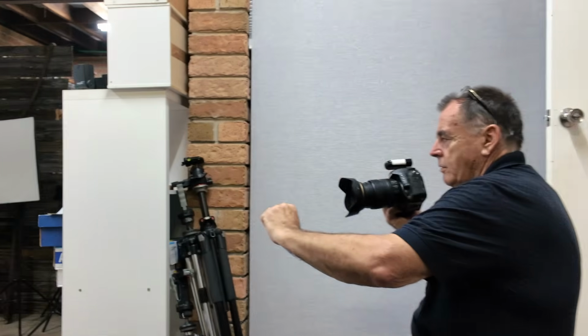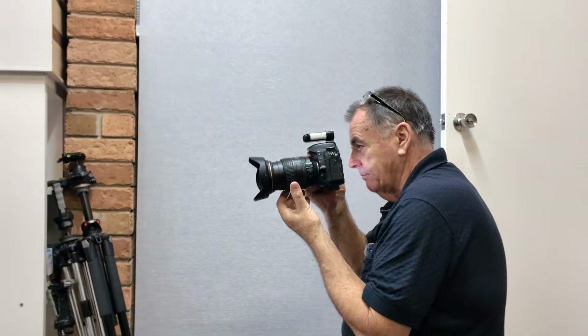Okay, now with your knees up, like we did before. Yes, that's great. Now, if you give an instruction to a model, and you know I don't like to give too many instructions, but if you give an instruction to her and it looks good, just shoot it. Don't try and refine things too much. If she's comfortable in that particular pose and it looks good, just shoot it.